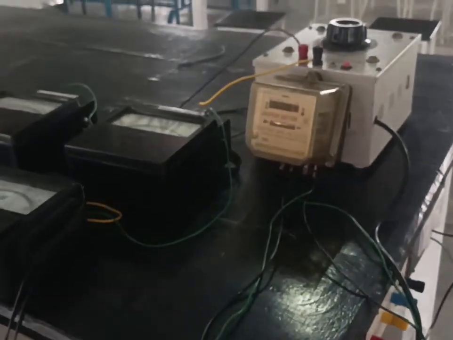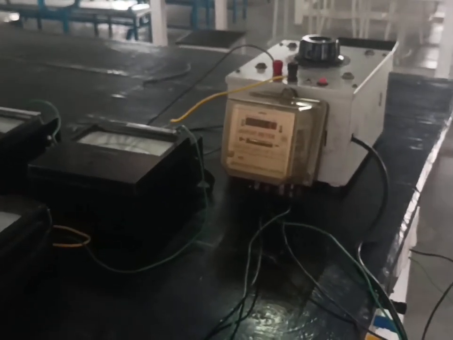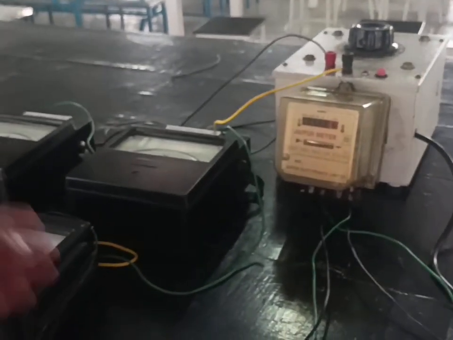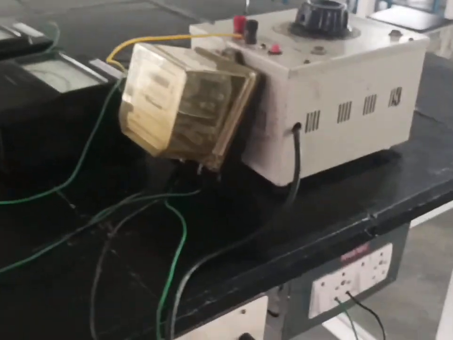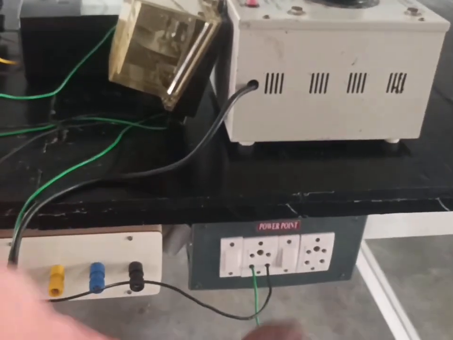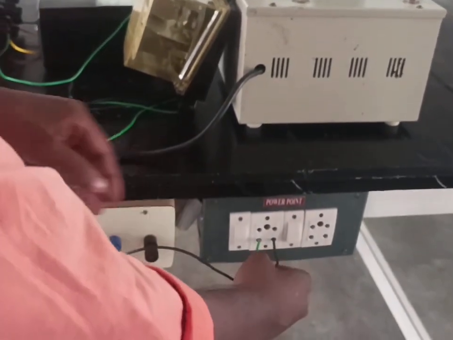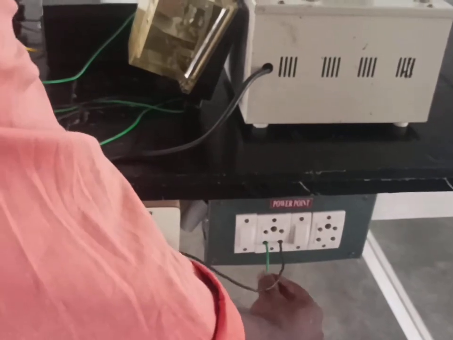Now we are going to see how the readings are taken for this experiment. In the auto transformer, the phase and neutral supply are already connected, a single phase supply.